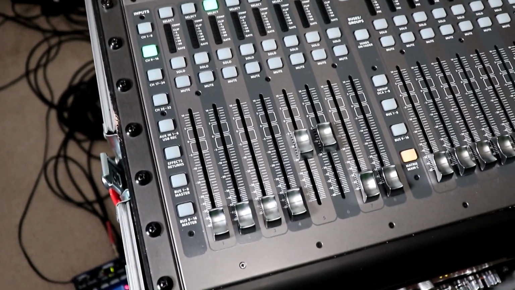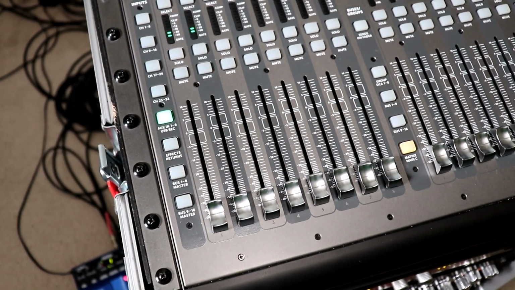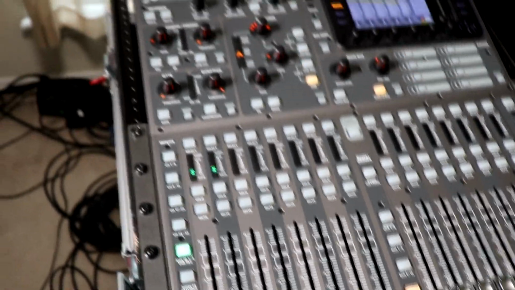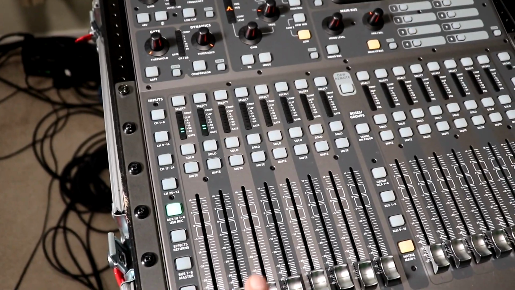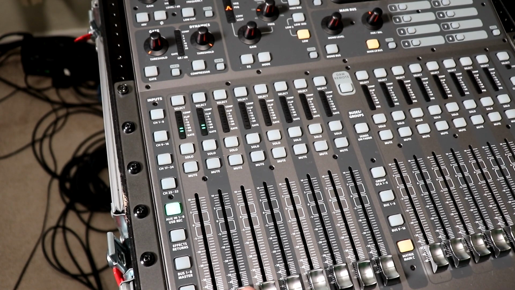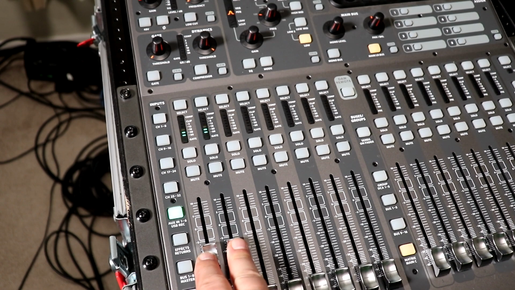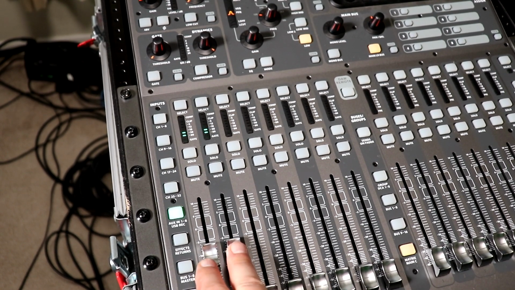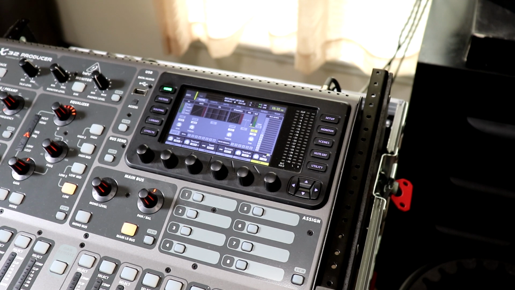All I have to do is press the auxiliary button, and you can see it in our meters. Just go ahead and bring them up a little bit. You can hear the song. Okay, so far so good.